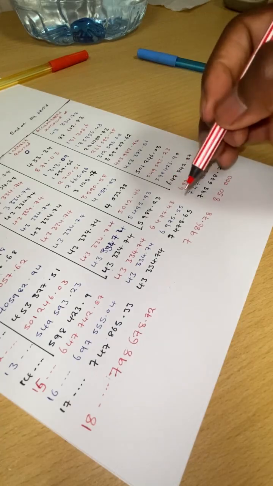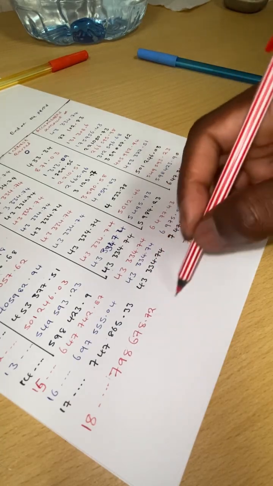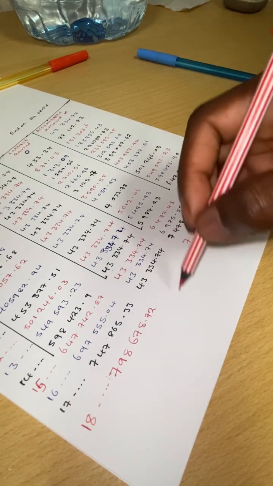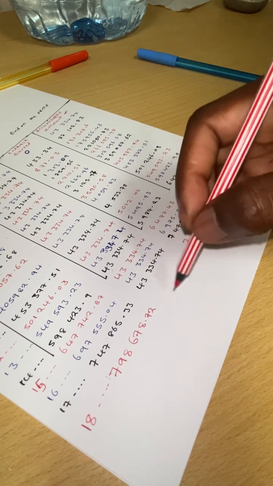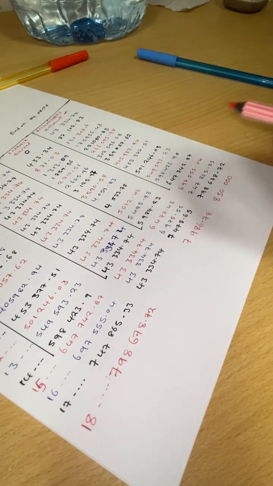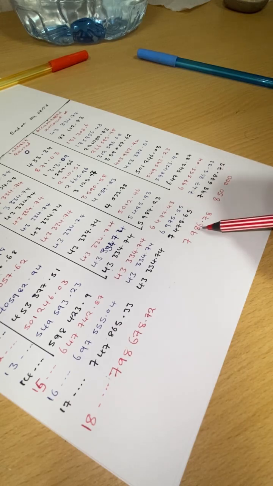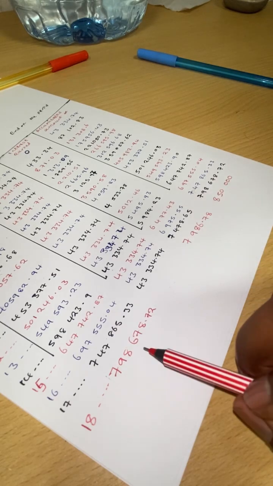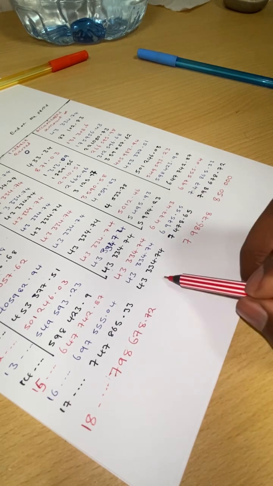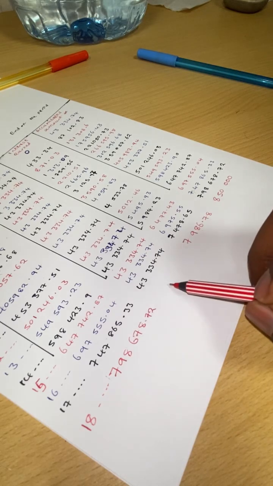We have 798,678.72. Okay, so now finding our periodic payment, we just have to say it's the desired amount, what you want to have at the end of all the periods, minus your interest, minus this amount. What you're going to have is what we're going to put here as our periodic payment.